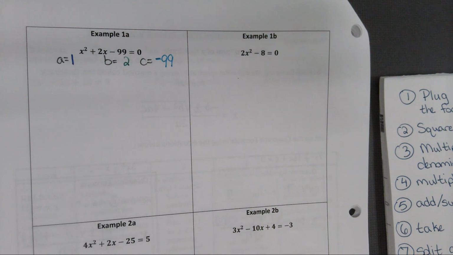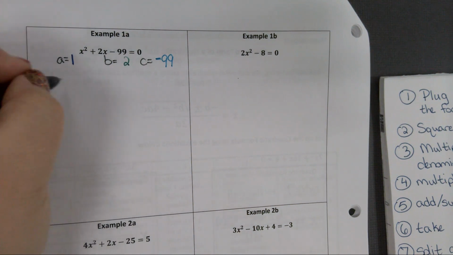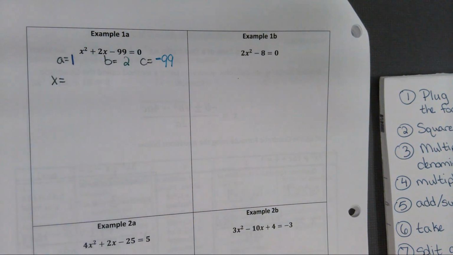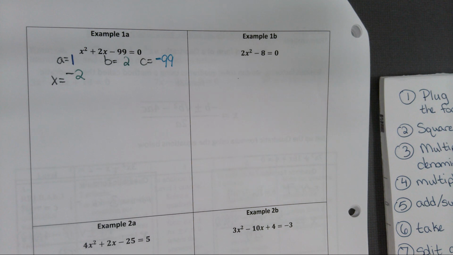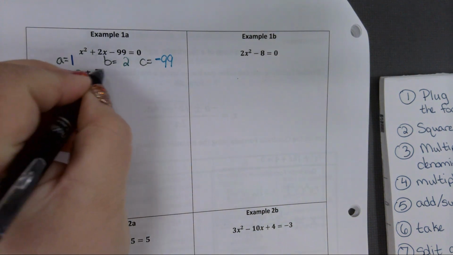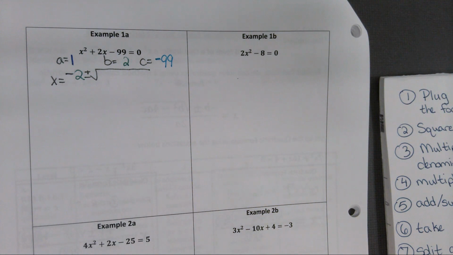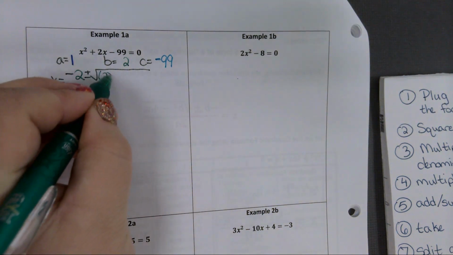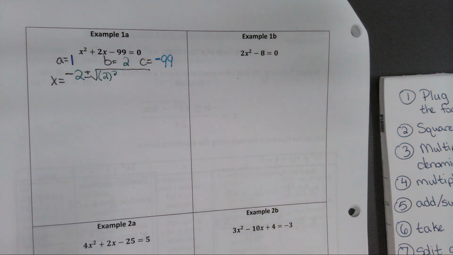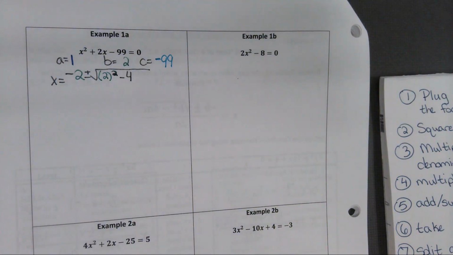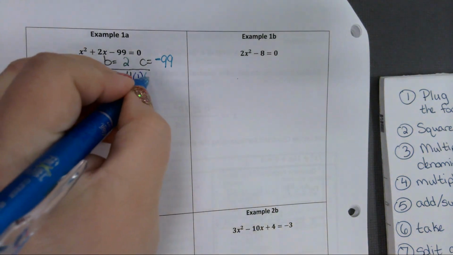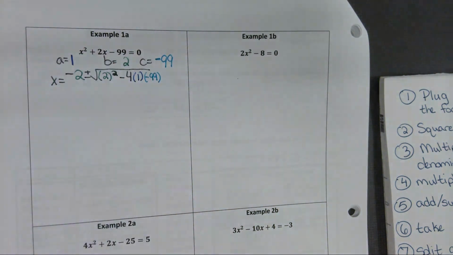So when I go to put it into the formula, it looks like this. X equals negative B plus or minus the square root of B squared minus 4AC all over 2A.